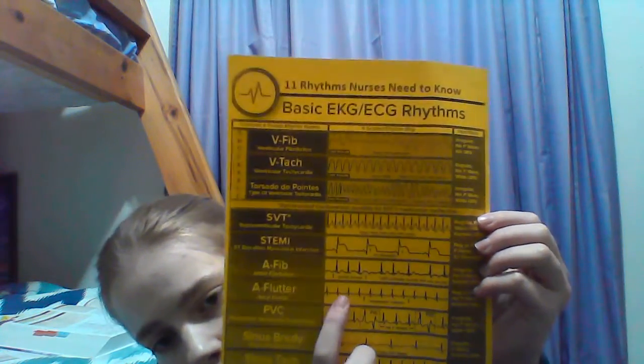So this is what it looks like here. I'm just going to compare it with this one. So here they have it like this, and it looks kind of smooth.